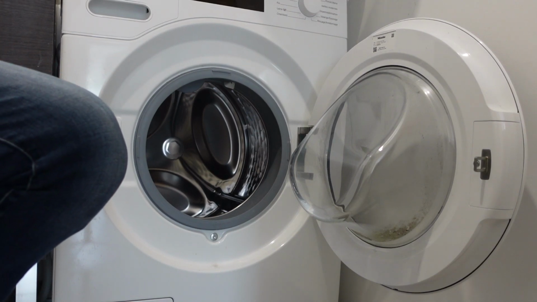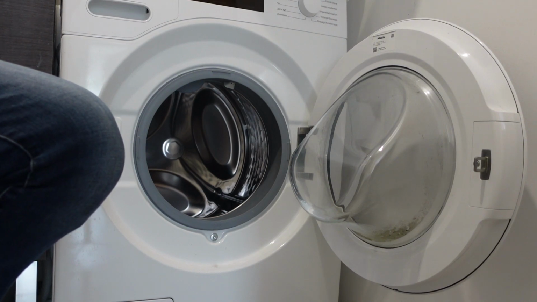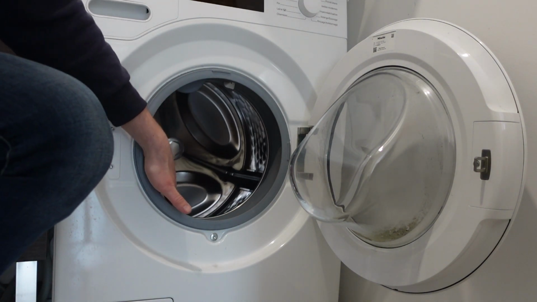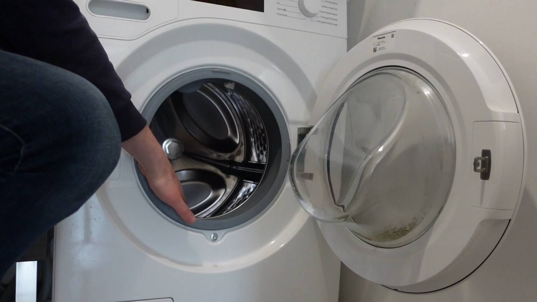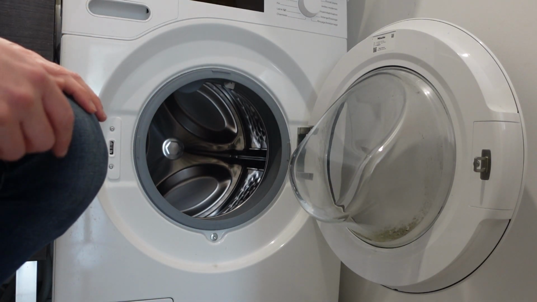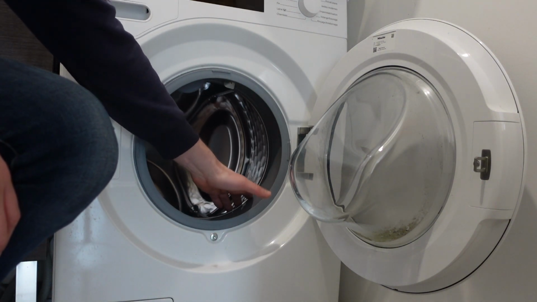Hey everybody, this is a quick video in case you have a GE brand washing machine and you're getting an E48 error and you need to know what it is and what you need to do about it. So really quickly, the E48 error is when the washing machine detects an error with the drive motor that drives this drum. And so basically that means that part of the inside of the motor is turning, but it's not driving the motor, and so you're not going to get any spin.